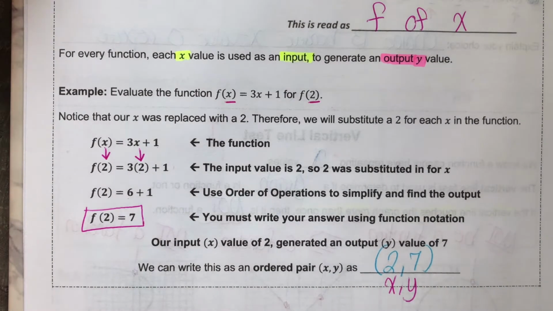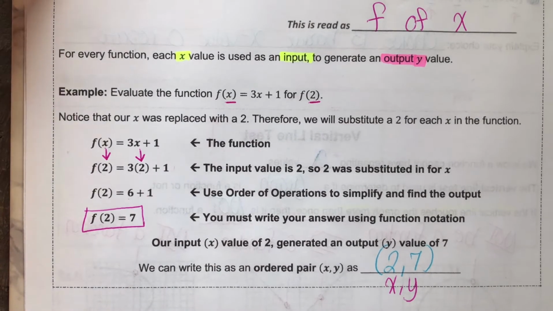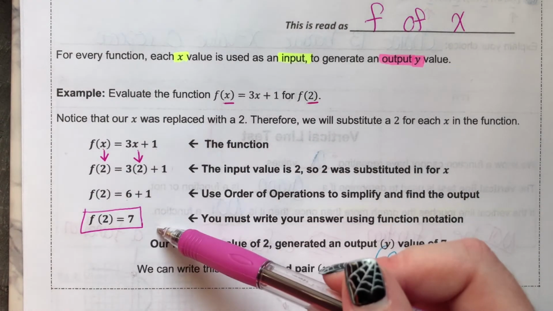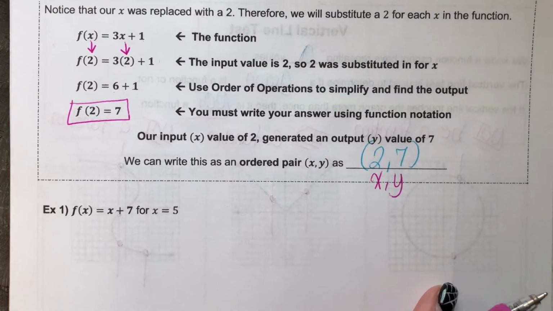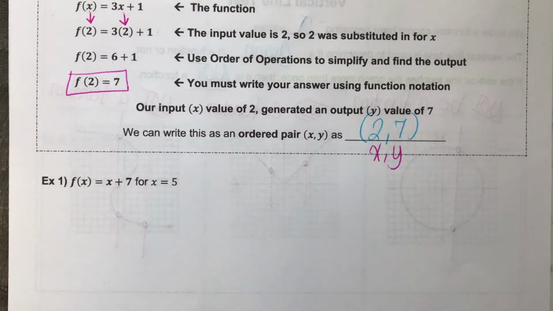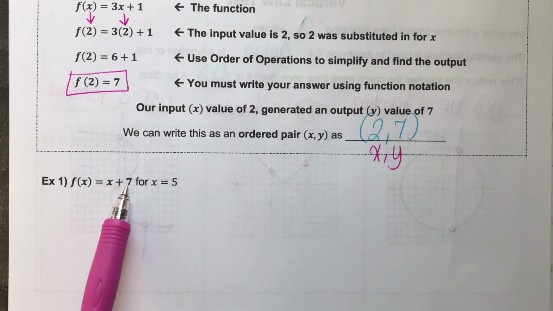All right. Now let's practice this function notation, these steps that we just went over on the side, for the rest of today's lesson, all right? Because this is important. You see this a lot on the Regents, and we want to make sure we have it down. All right. So it tells me in example 1, f of x equals x plus 7.